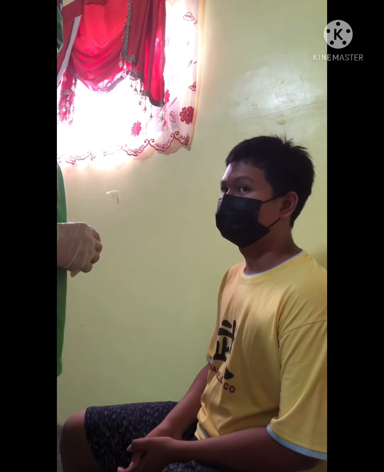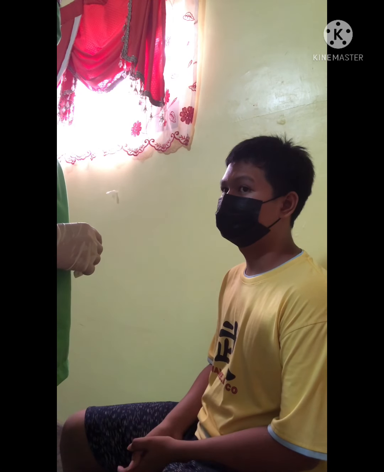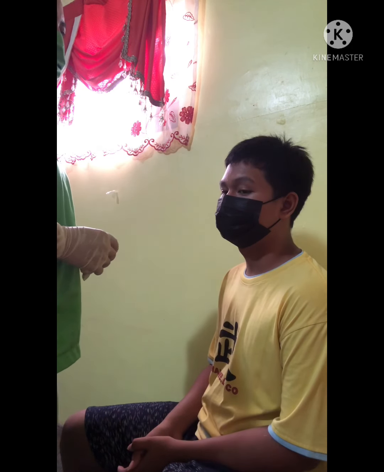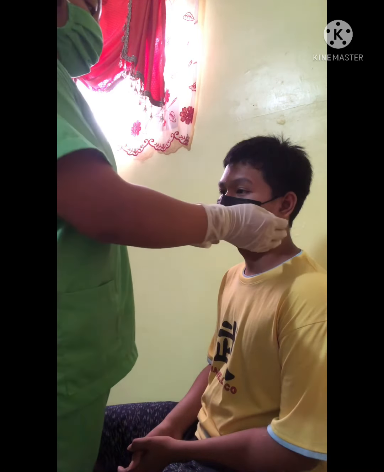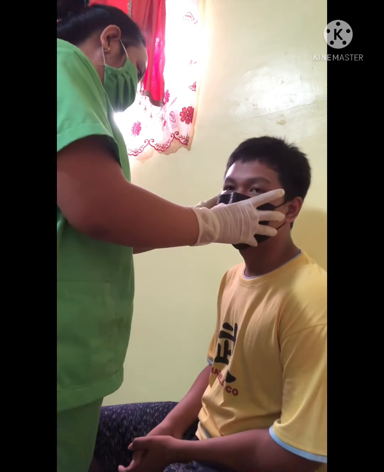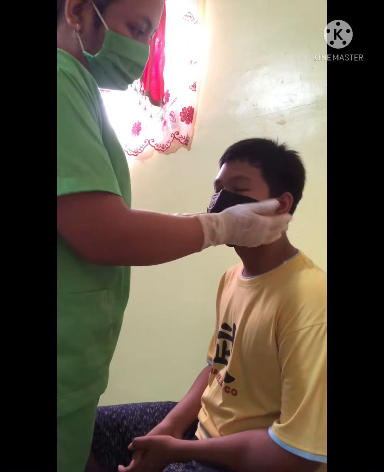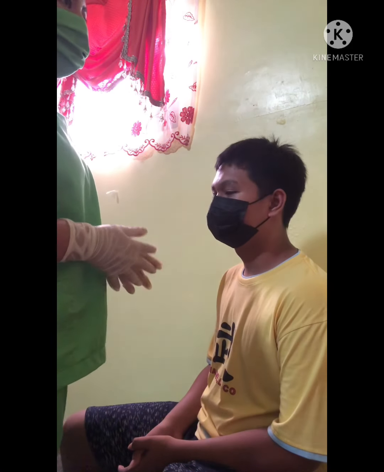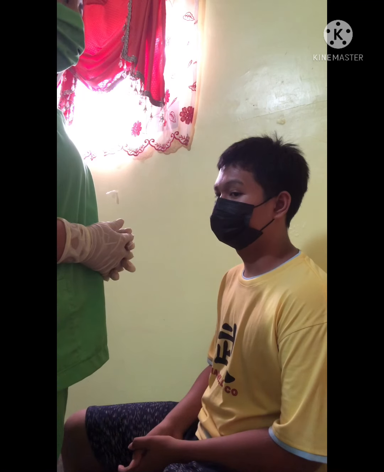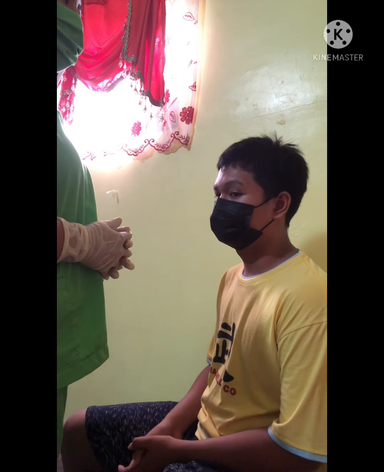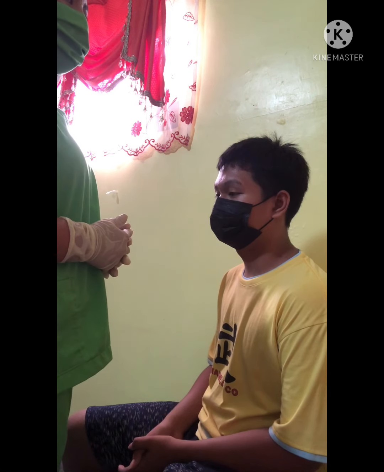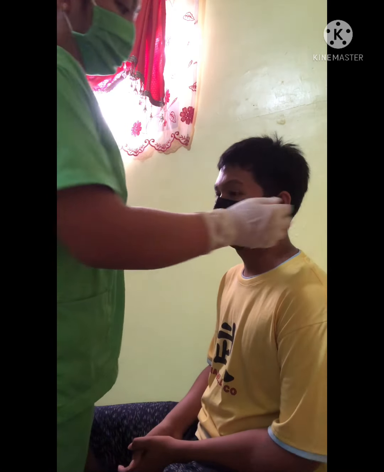Assessing the ears: inspect the auricles of the ears for symmetry, size, position, appearance, and skin color. Palpate the auricles and the mastoid process for firmness of the cartilage of the auricles and tenderness when manipulating the auricles and the mastoid process.